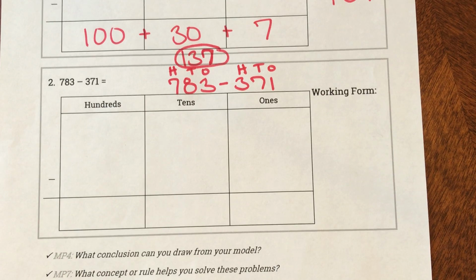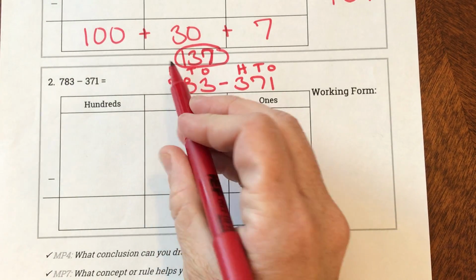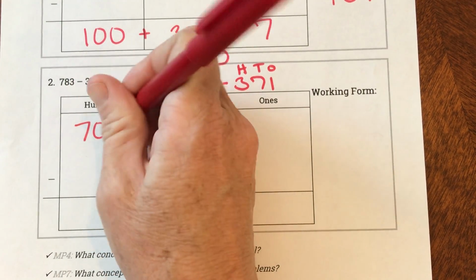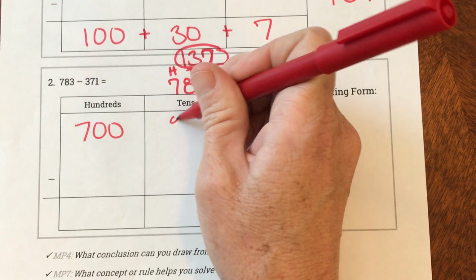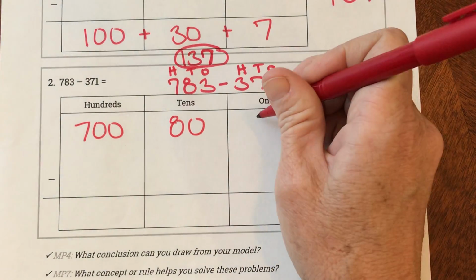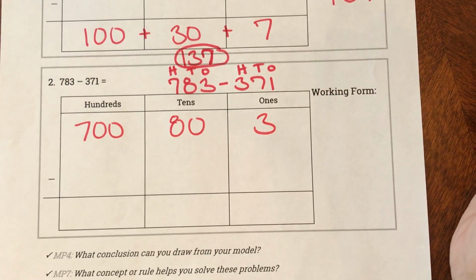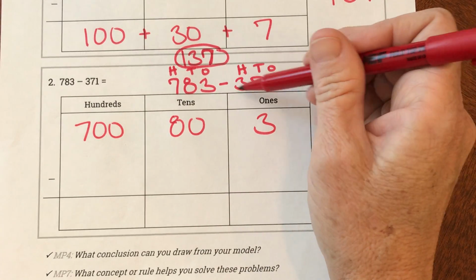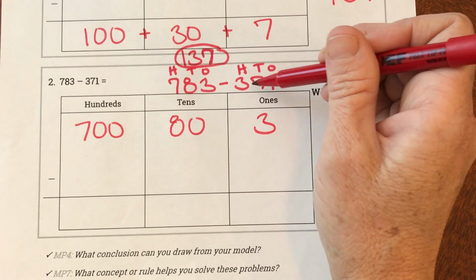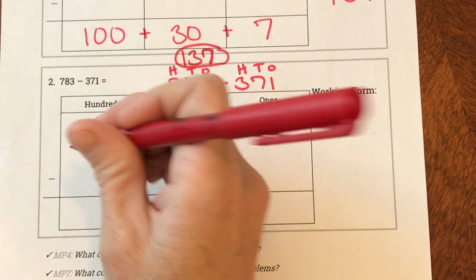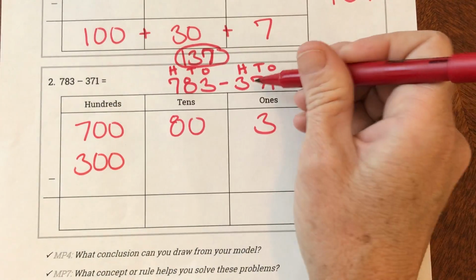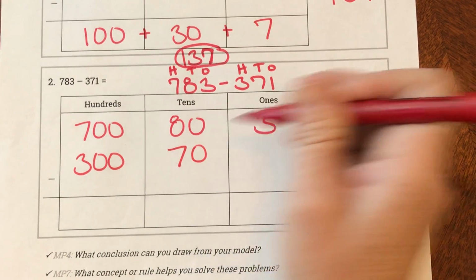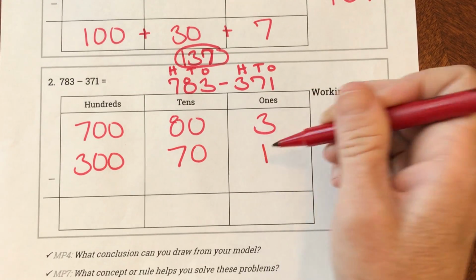write expanded form for my minuend. So I have 7 hundreds equals 700, 8 tens is 80, and 3 ones is 3. Okay, then I'm going to write expanded form for my subtrahend. So 3 hundreds is 300, 7 tens is 70, and 1 one is 1.